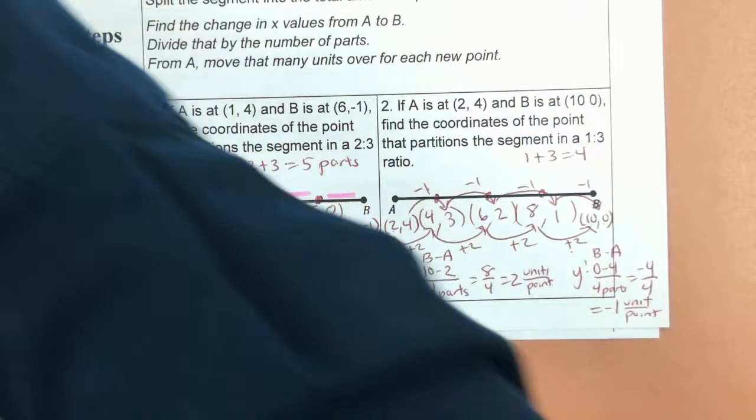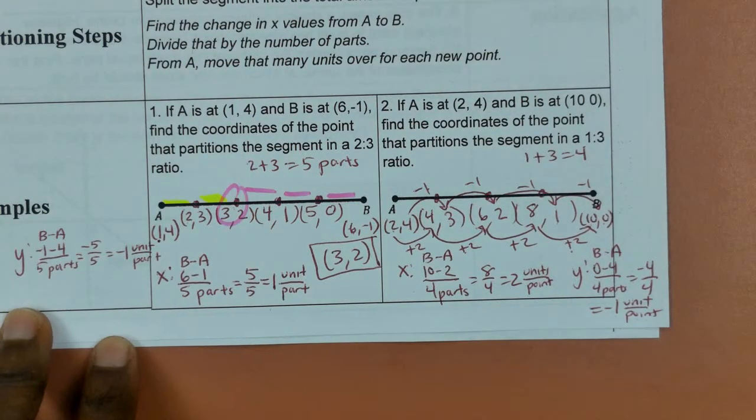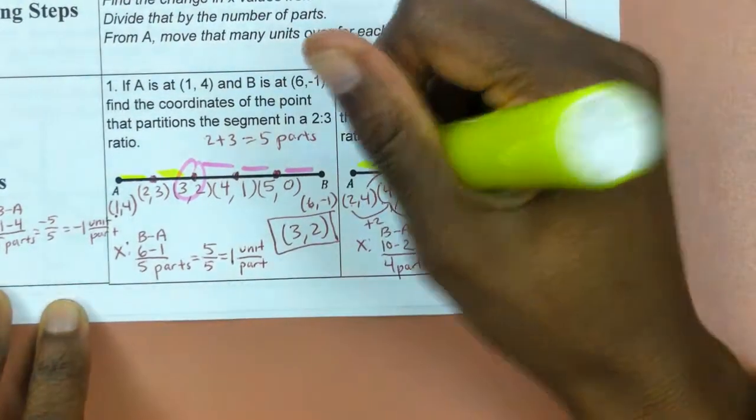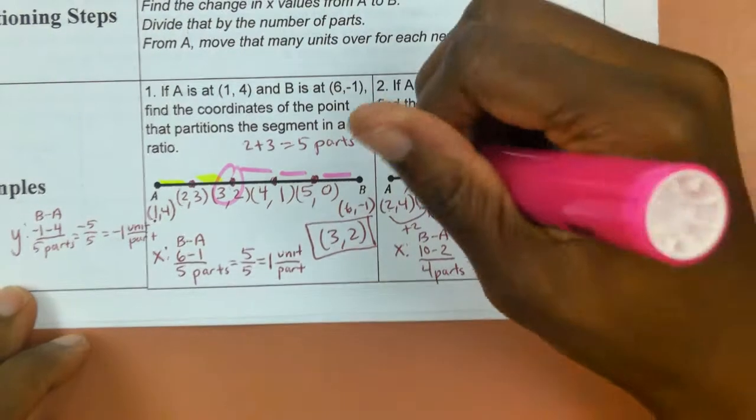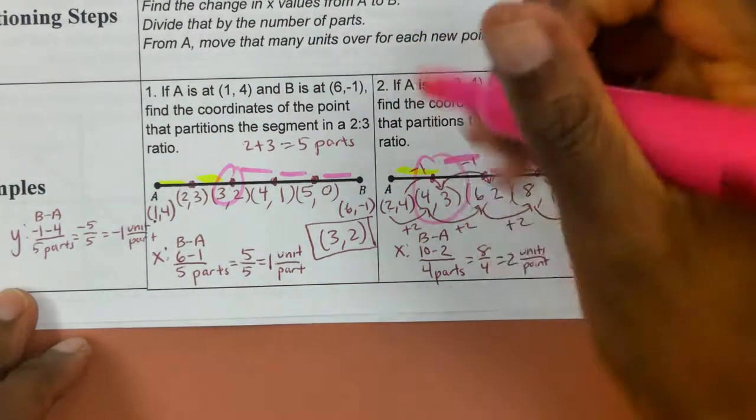So I want the point now that partitions this into a 1:3 ratio. So I want 1 point before the point of partition and 3 points after the point of partition. So it's going to be this point, 4, 3.